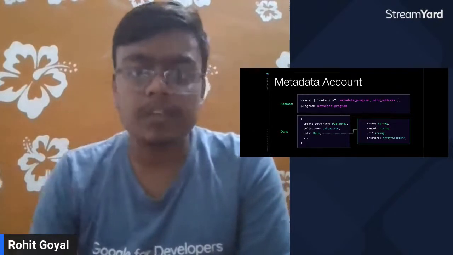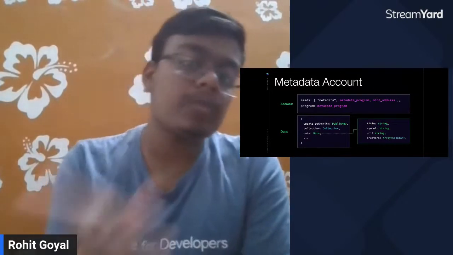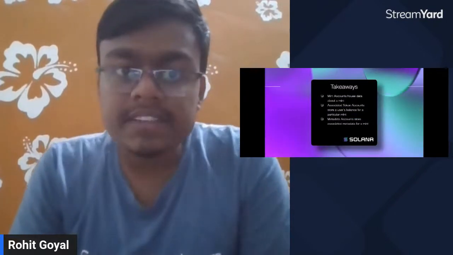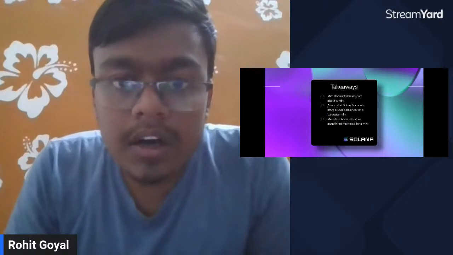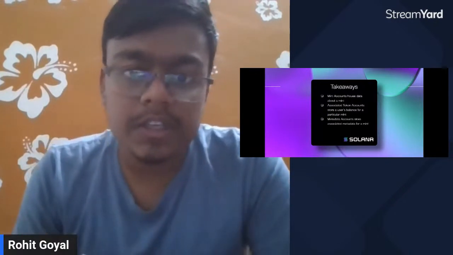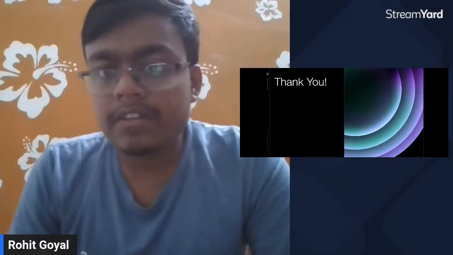Like associated token accounts, metadata accounts also derive their address from a standard seed pattern. However, this pattern is separate from the SPL token standard and instead follows the token metadata standard. These standards are separate because the metadata program is not a native Solana program, but was instead created as a community project. Takeaways: mint accounts house data about a mint. Associated token accounts store a user's balance for a particular mint. Metadata accounts store metadata. So let's dive into the concept.